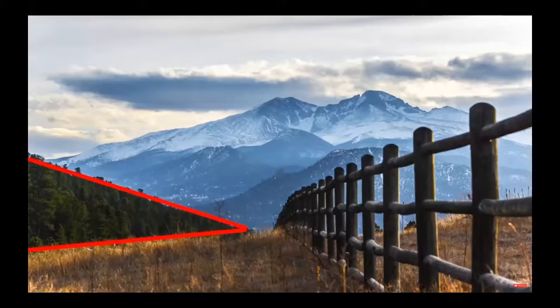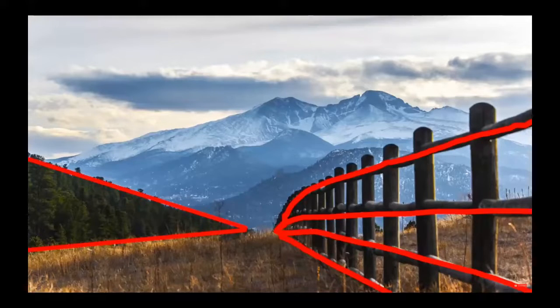These don't need to be straight lines. They can be curved lines. Regardless of your location, look for elements within your environment that will help draw the eye to your focal point.